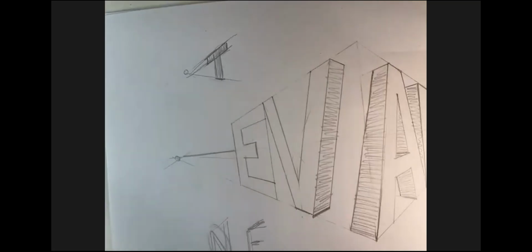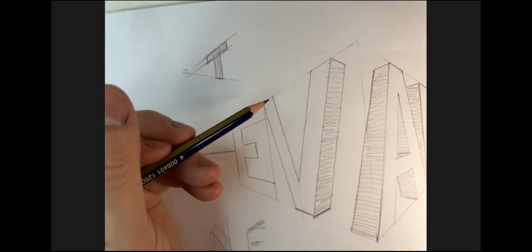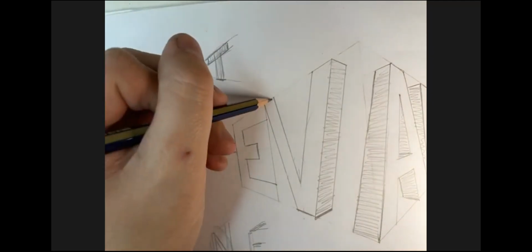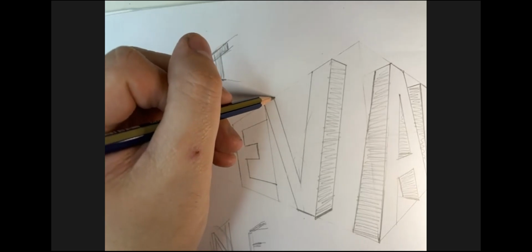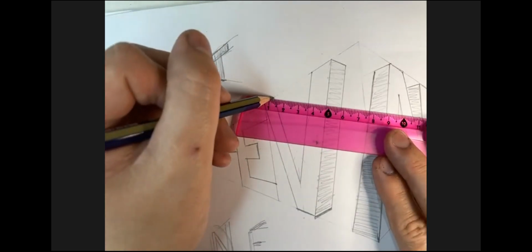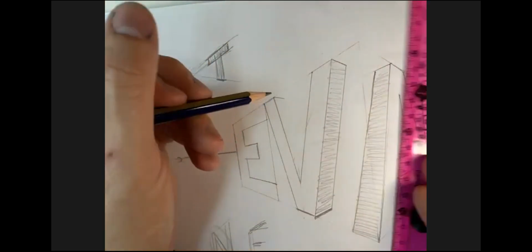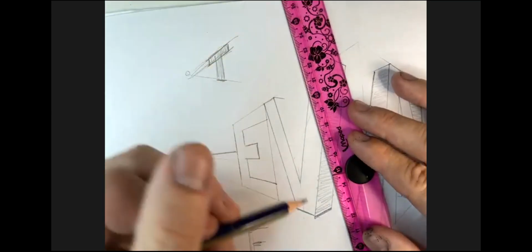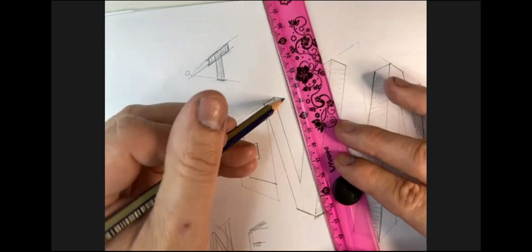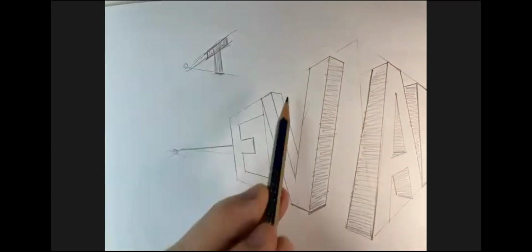Okay. So now with this side of the V, I just did that for you, Nate. This side of the V, I want to come over to this perspective. Again, not all the way. You don't need to go all the way. I'm just finding where I need it to go to. And then it's going to come down to about there and shade that in.